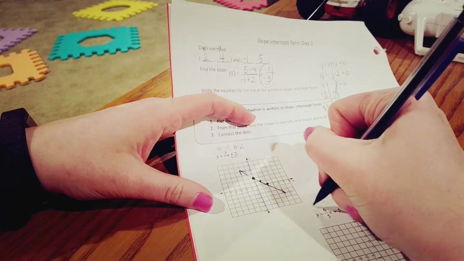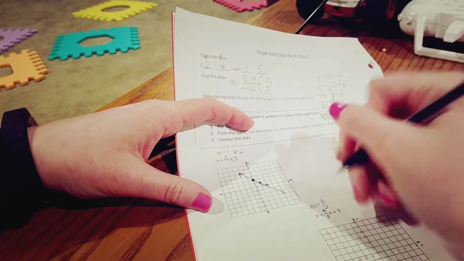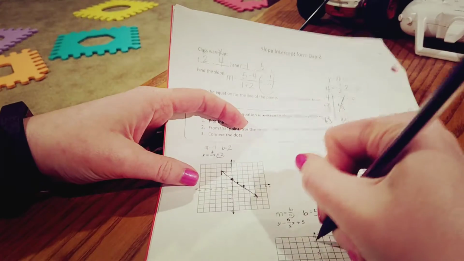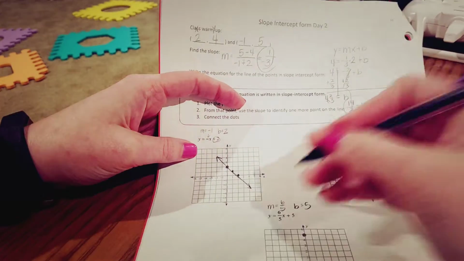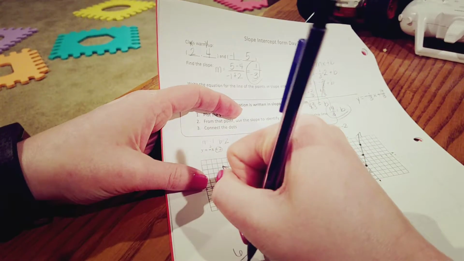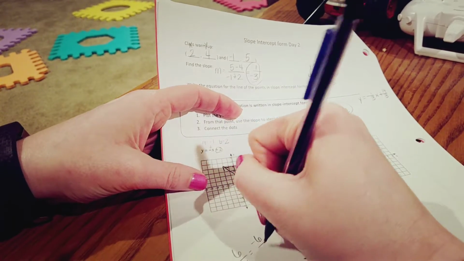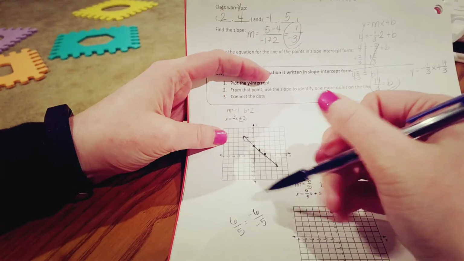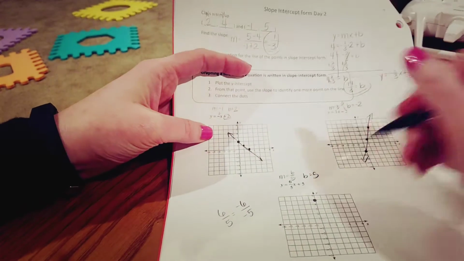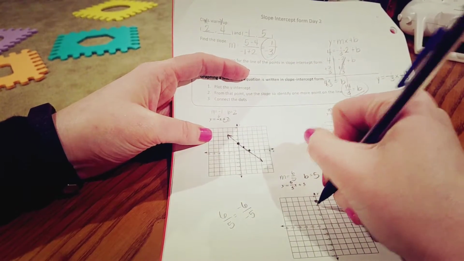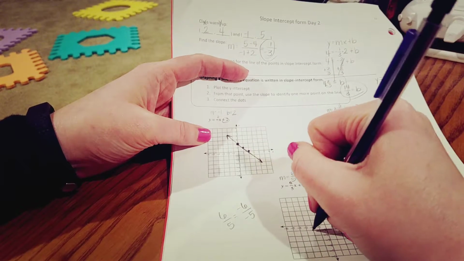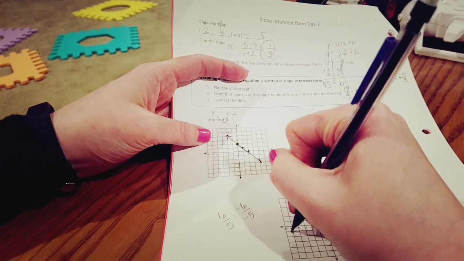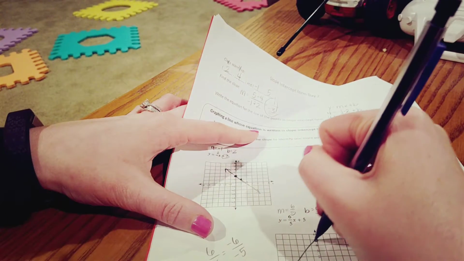Down here, my slope is 6/5. My b value is a +5. Now in this case, if I go up 6, I'm way off my graph. So another way to think about 6/5 is to think about it as -6 over -5. A negative divided by a negative would turn them both positive. So I can go down 6, 1, 2, 3, 4, 5, 6, and then to the left 5, 1, 2, 3, 4, 5.